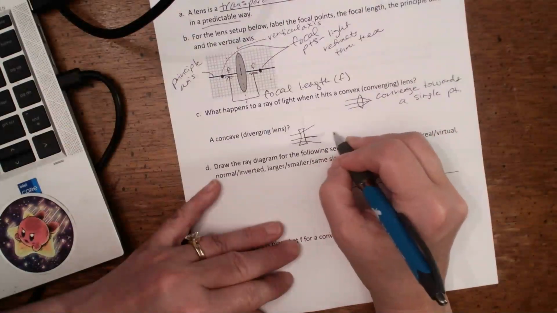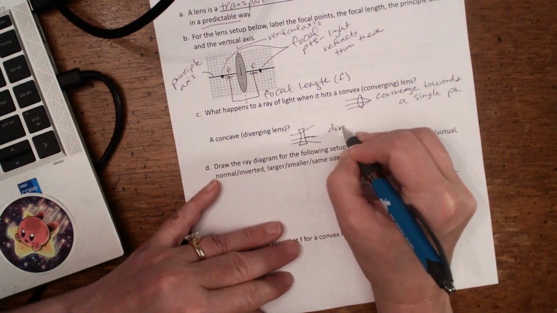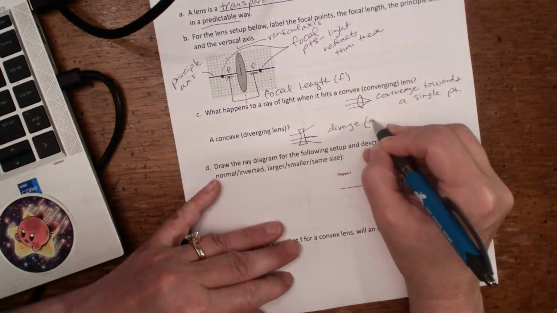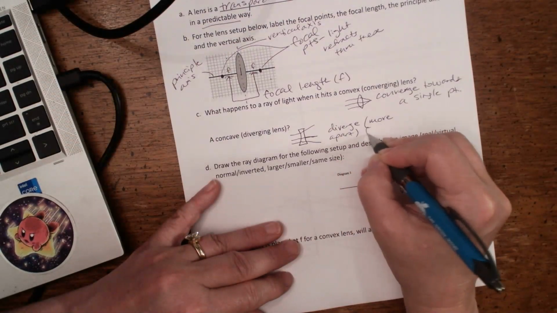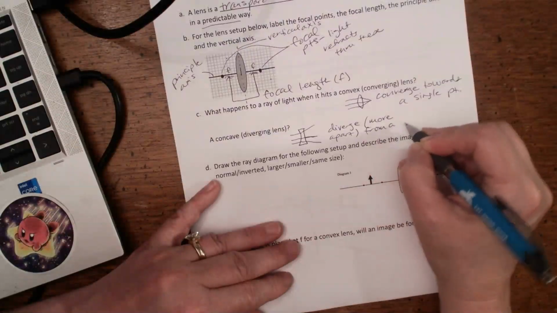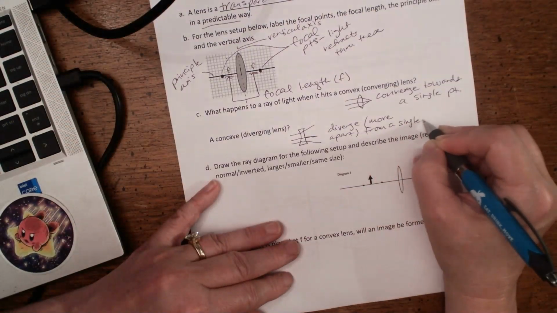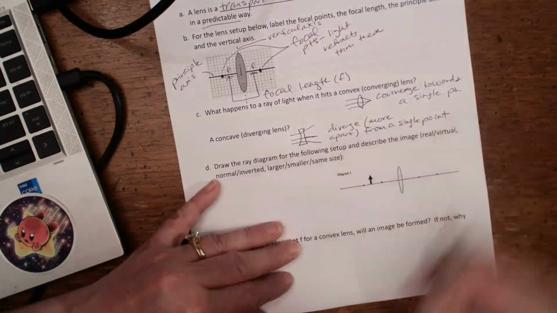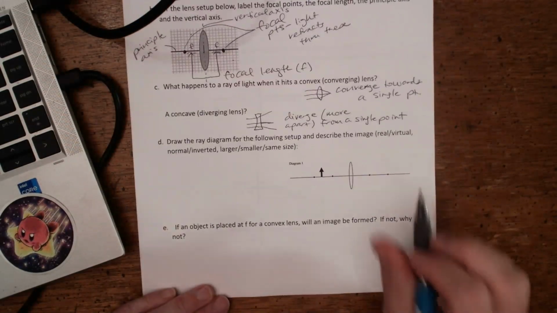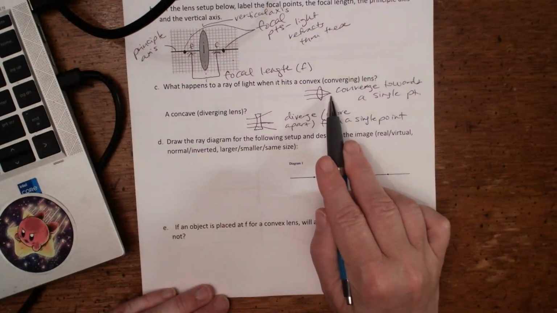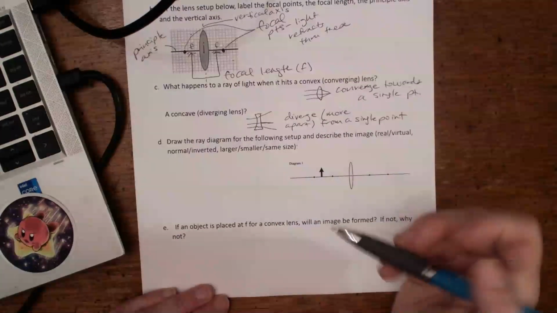So light rays diverge or move apart from a single point. Okay. So converging means they come together at a point. Diverging means they move apart from a point.